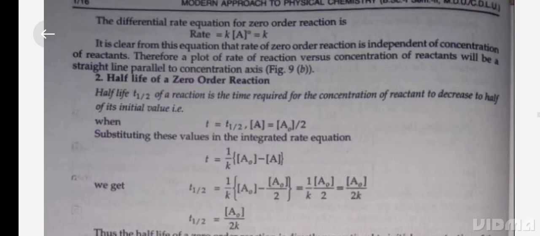The differential rate law equation for zero order reaction is rate is equal to K A naught, which is equal to K. It is clear from this equation that the rate of zero order reaction is independent of concentration of reactants. Therefore, a plot of rate of reaction versus concentration of reactants will be a straight line parallel to the concentration axis.